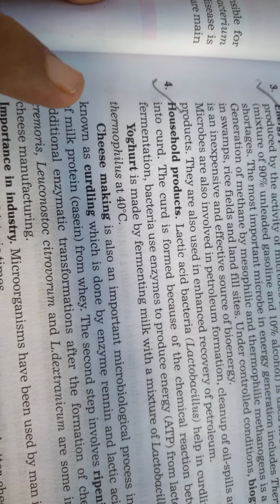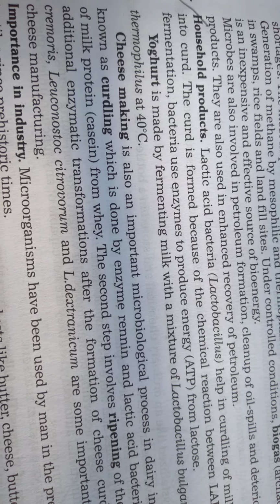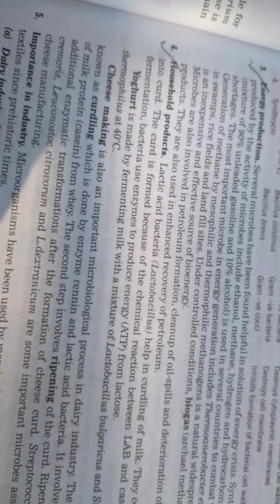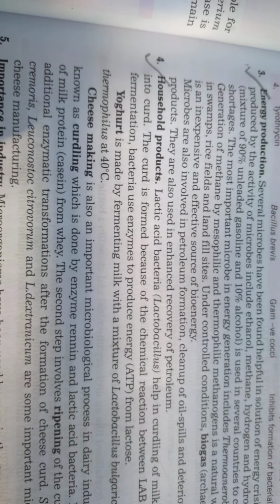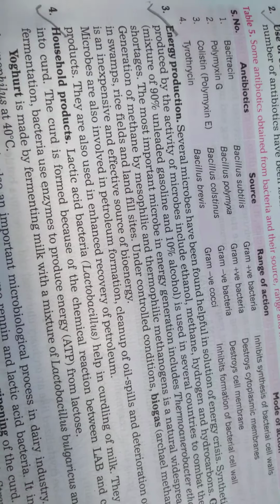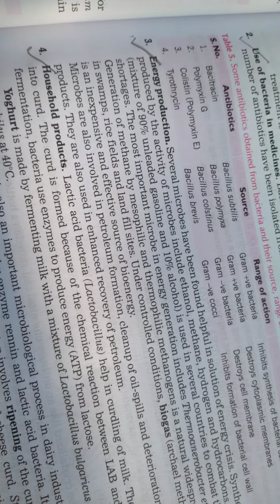Then comes cheese making. In cheese making, they do curdling of milk. You must have seen when the milk turns sour and the paneer separates out. This is because of a bacteria. Now here curdling is done gradually, children.